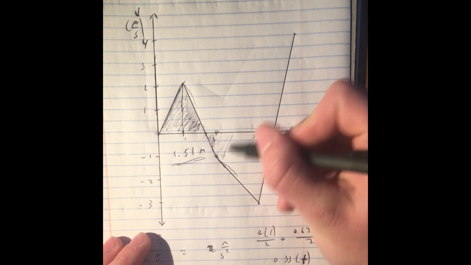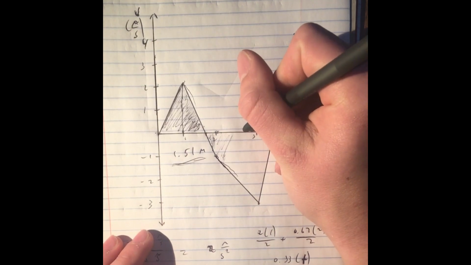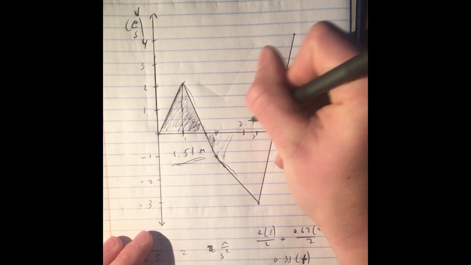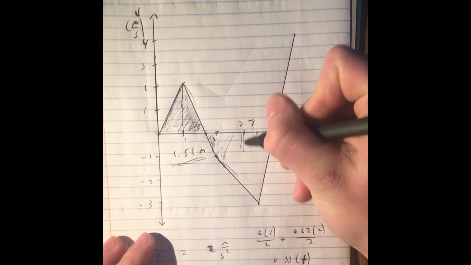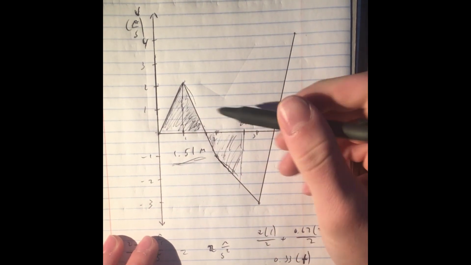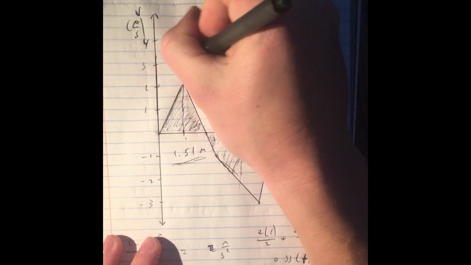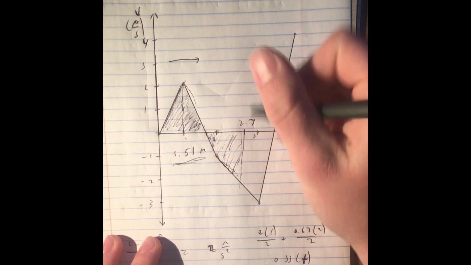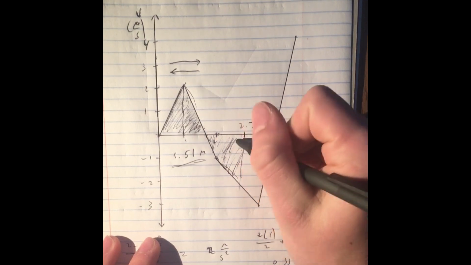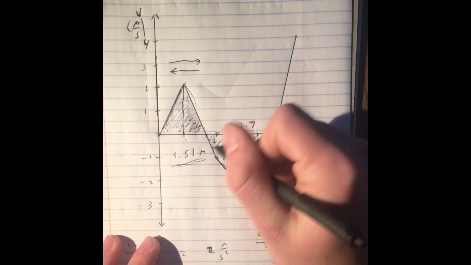He will still have a net movement towards the right until this area here and this area under here are equal. So let's imagine some point at 2.7 seconds. At this point, these two areas are equal to one another. So he will have moved right over this time here, and then he will have moved left back to his initial position in this time here.